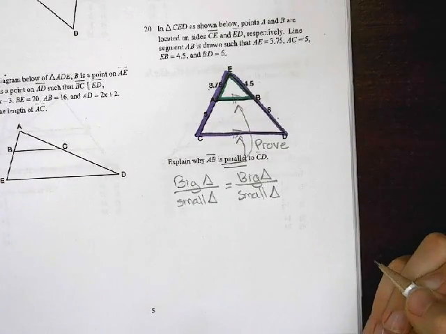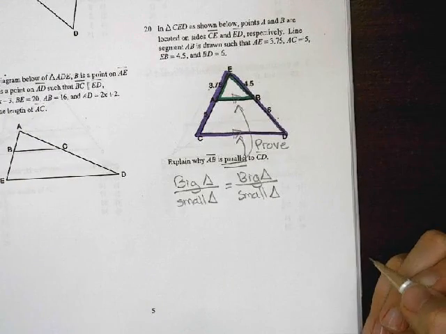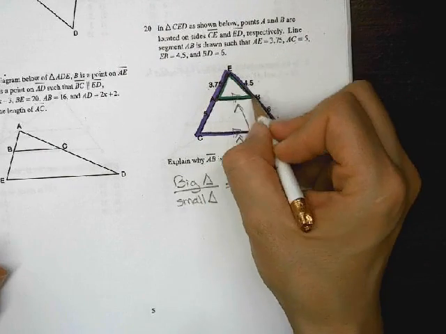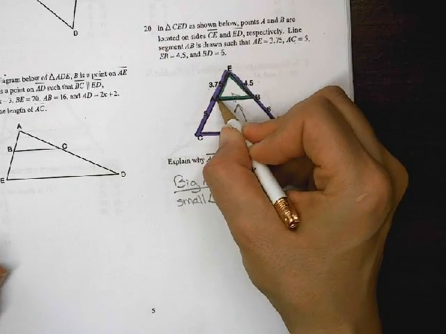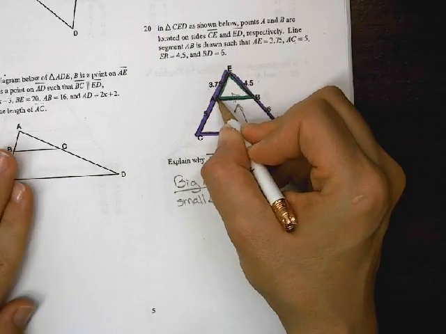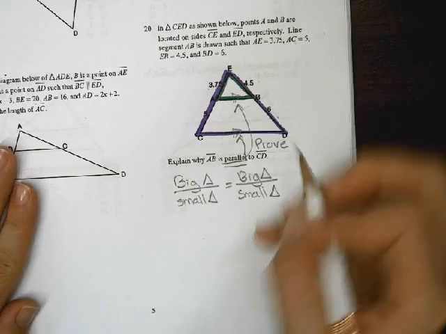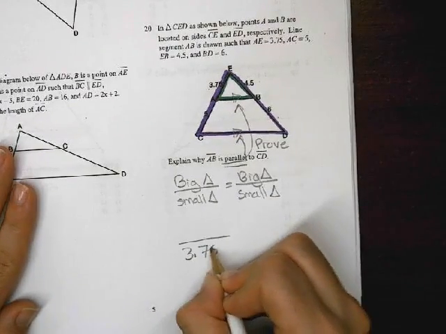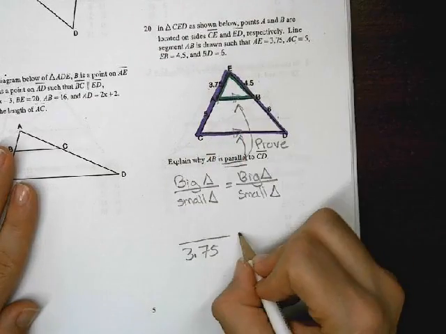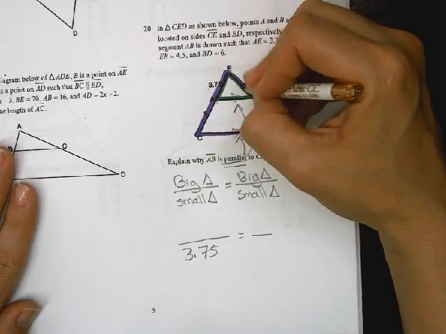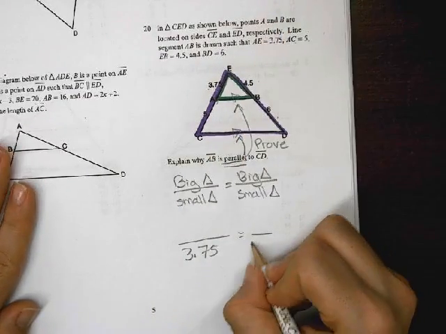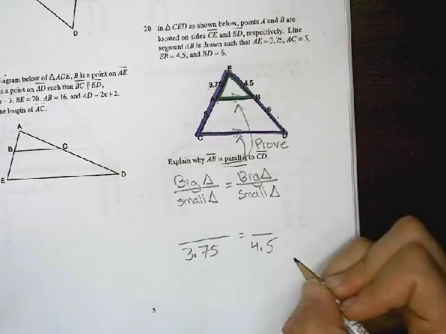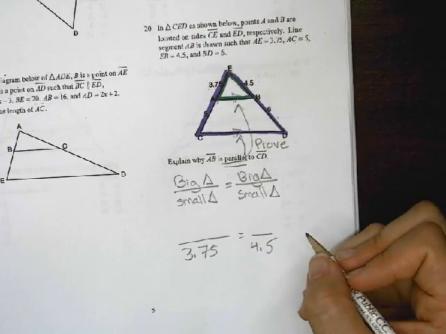Okay. Now the small one's easy. It's the green one. What are the two numbers I'm going to use? 3.75, that's the small on the left, over the small over here on the right. Now that's the misconception, Harsha.